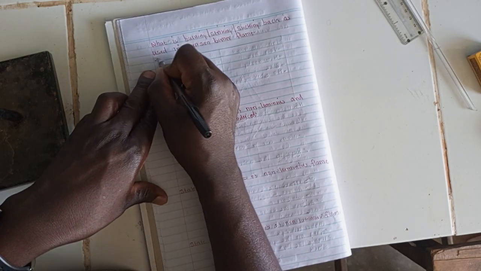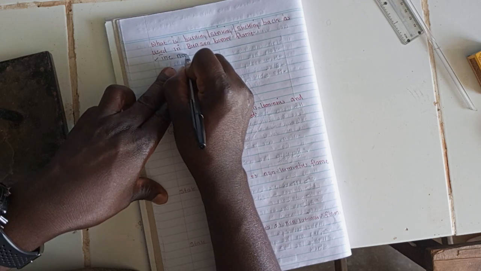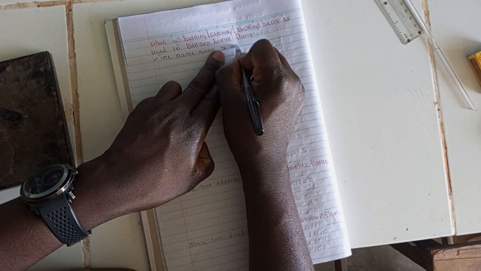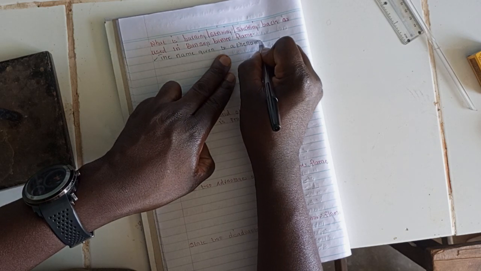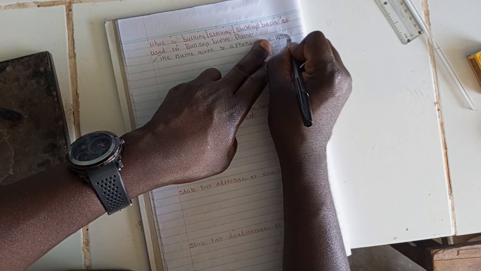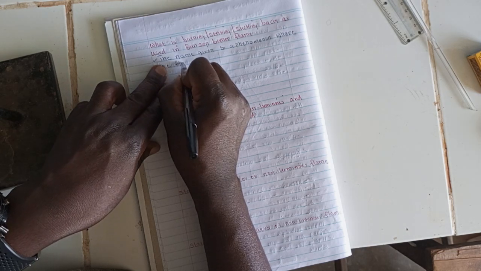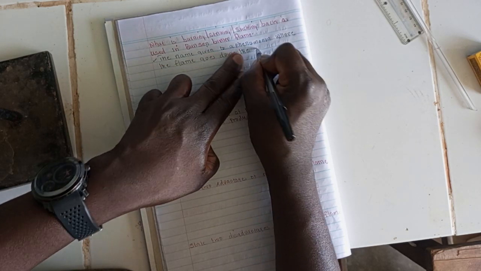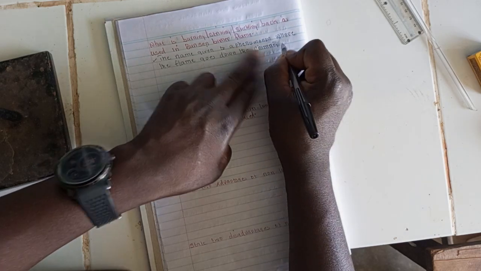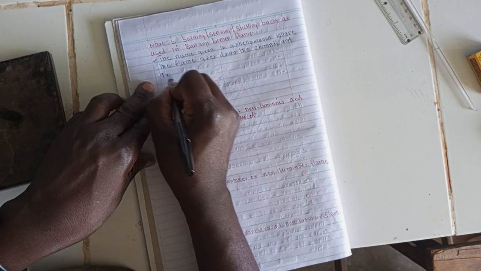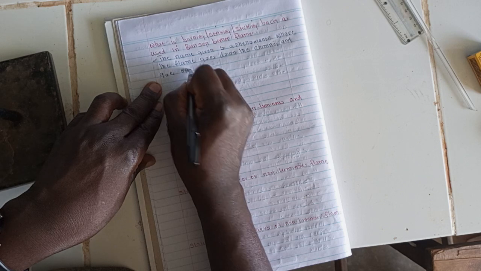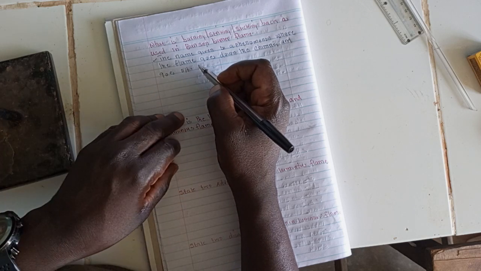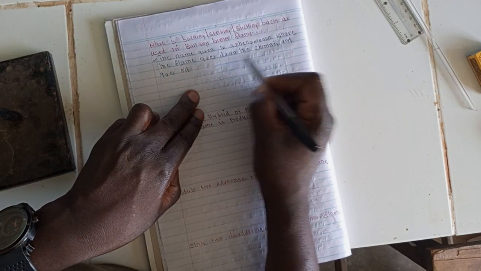So this one is the name given to a phenomenon where the flame goes down the chimney and goes off.